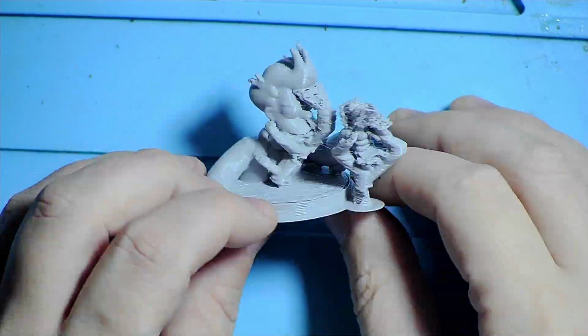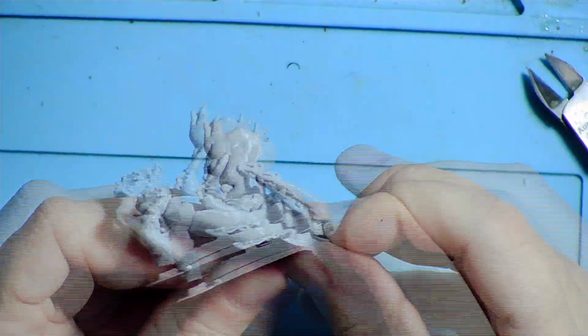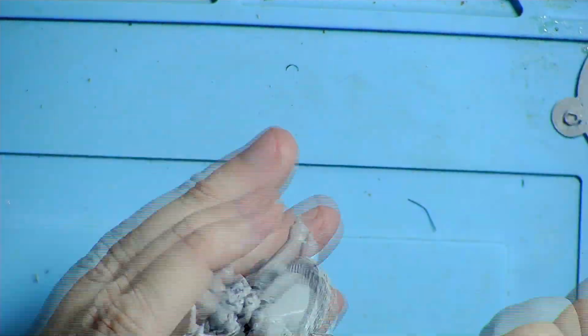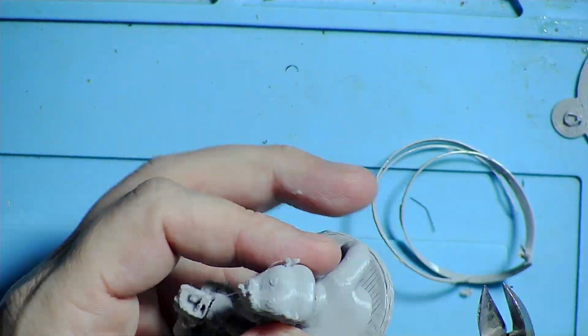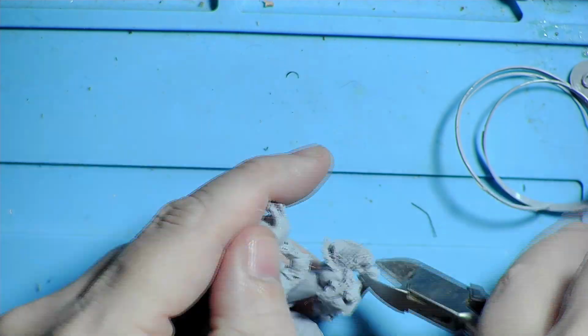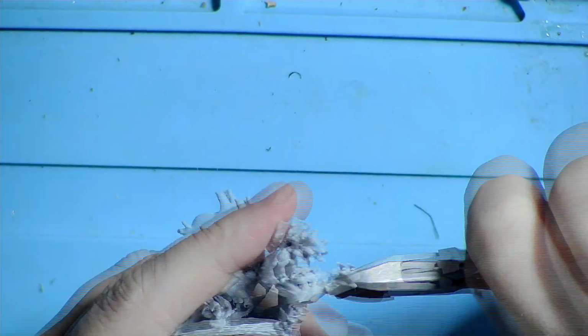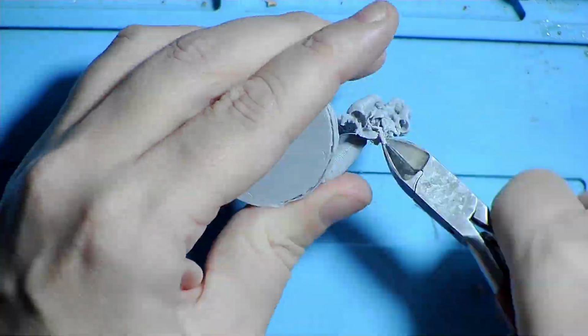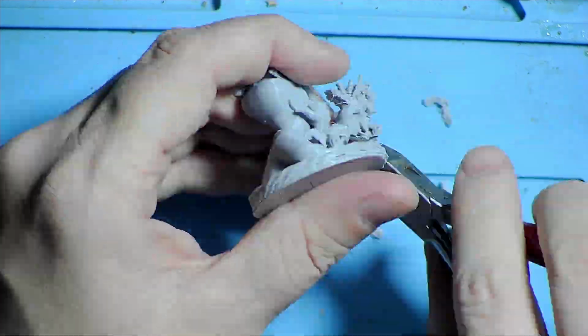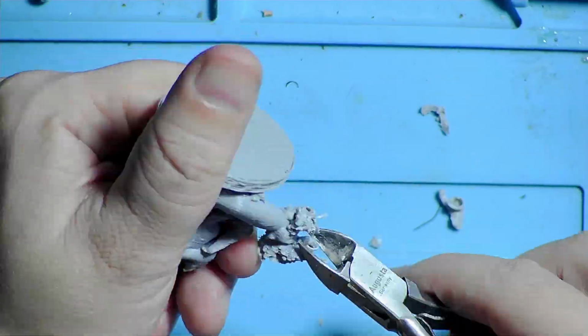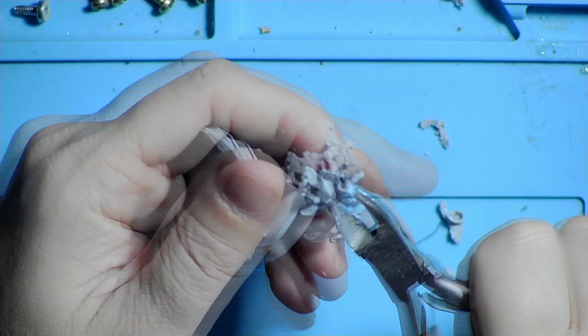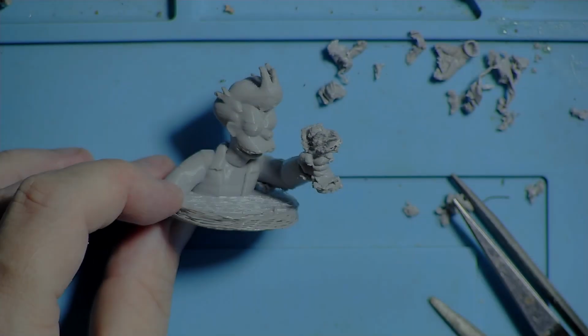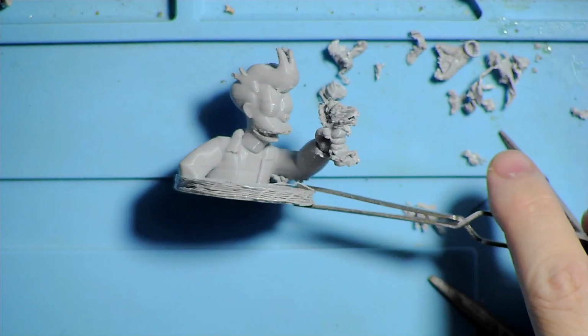But now comes the cleanup. With stuff like this, the fine parts, the money, let's say, it's really easy to break off his fingers or his hand. So you have to be really careful. I have some delamination at the bottom on the base. You see the layers are not really nice, but that's my fault. I chose the wrong settings.